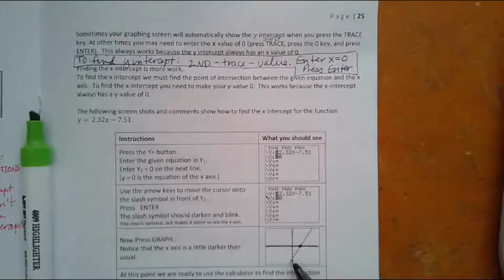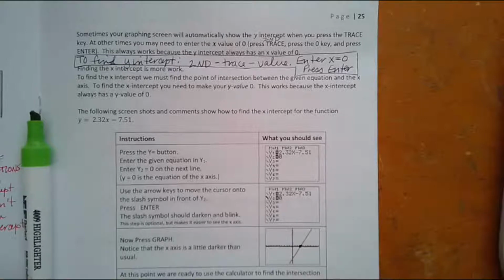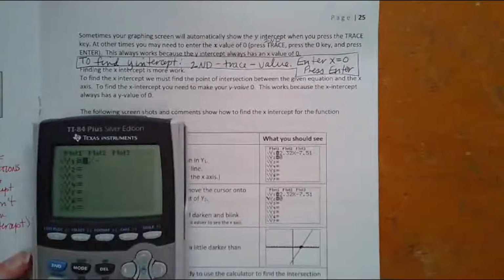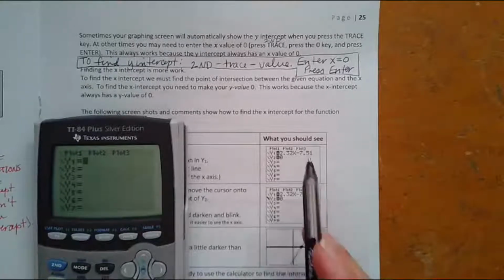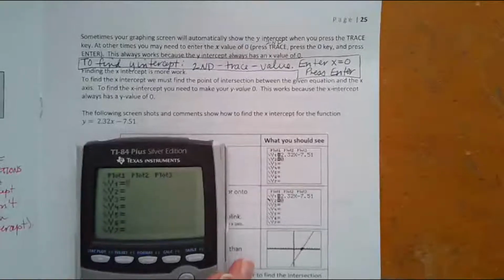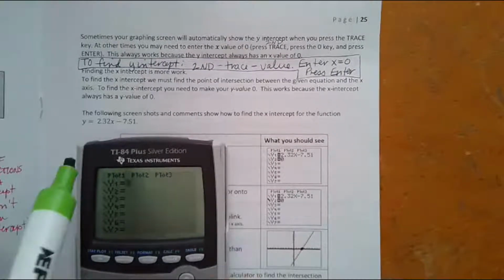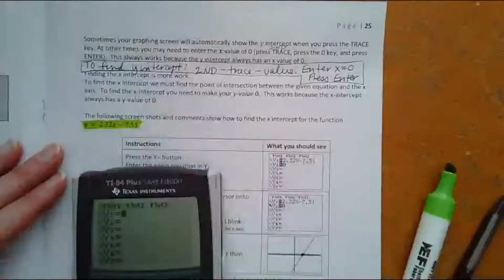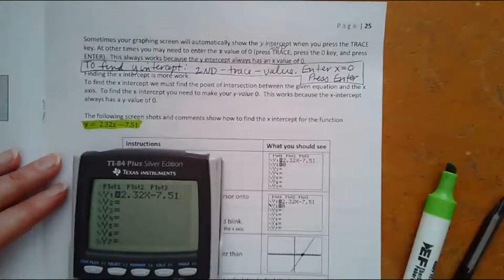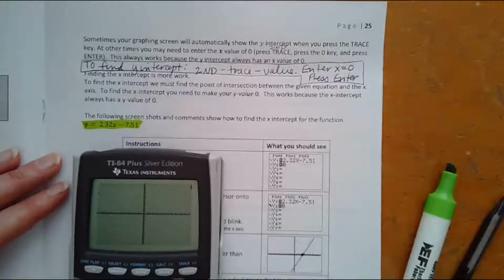The y-intercept's really easy, right? I can follow these steps. So let's just enter this equation into your calculator. Y equals 2.32x subtract 7.51, okay? So when I press graph, I'm going to see the same graph that my calculator showed me.